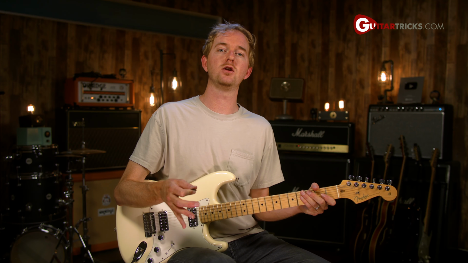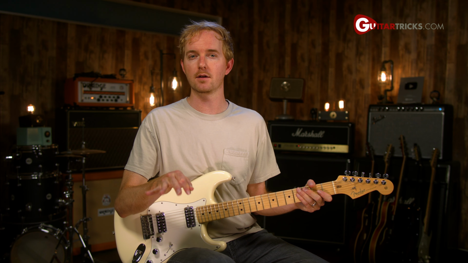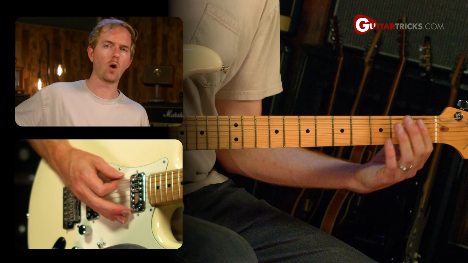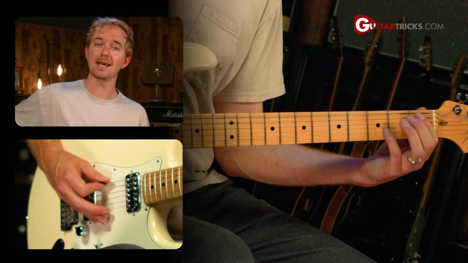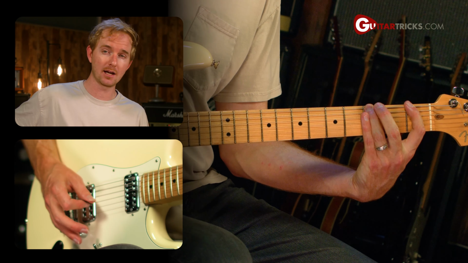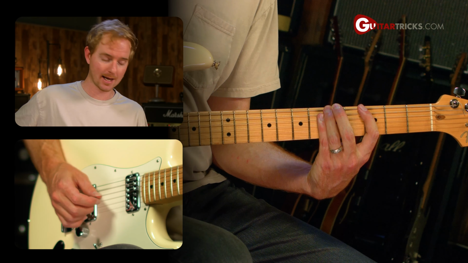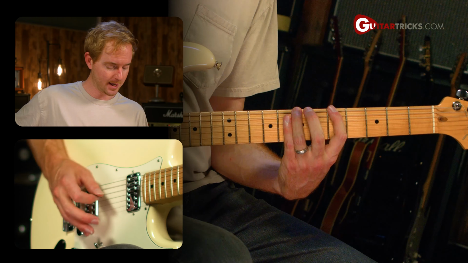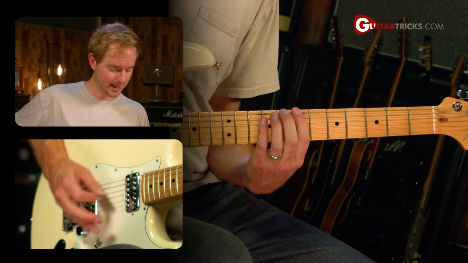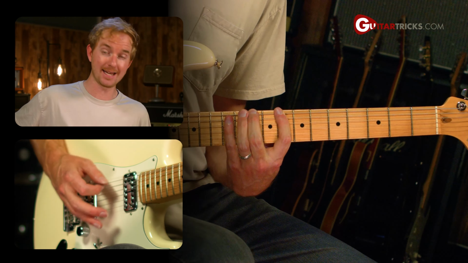Okay, the next idea that you could do is a 3-note melodic pattern. Here's how this would look. You go up 2 and back 1. So if I'm on the low E string, E, F, G, go back to F. F, G, A. G, A, B, C, B, C, D, and then C, D, E.